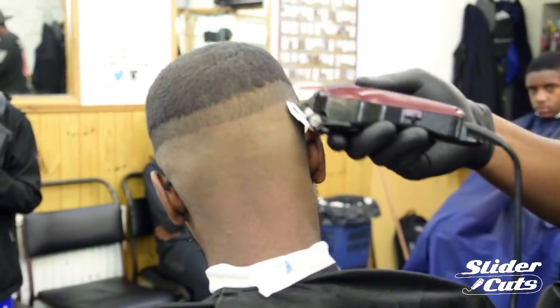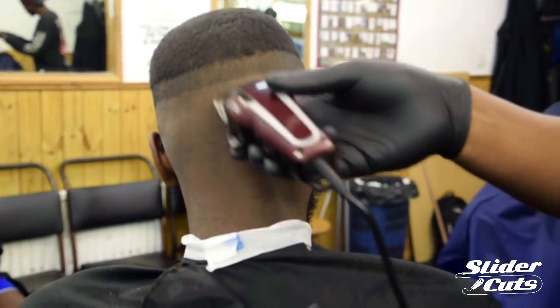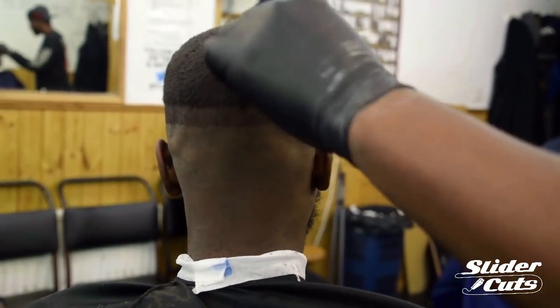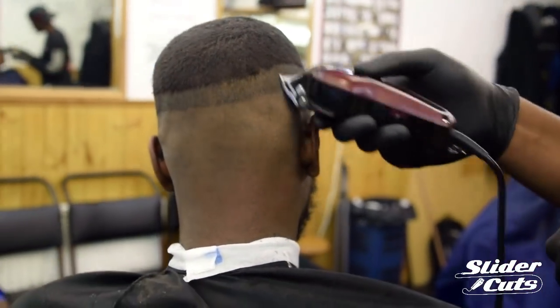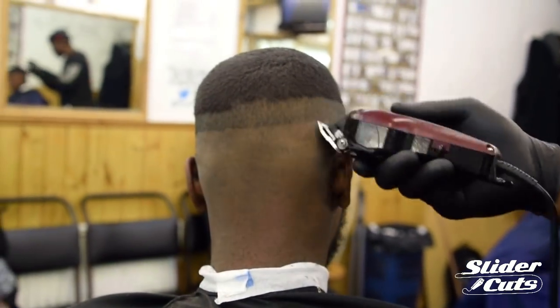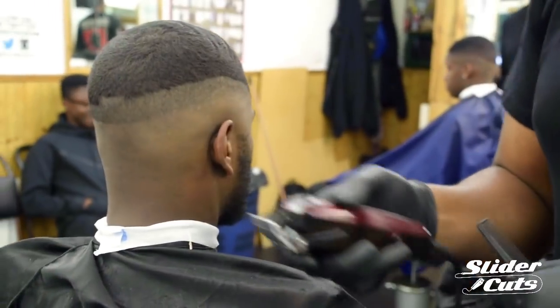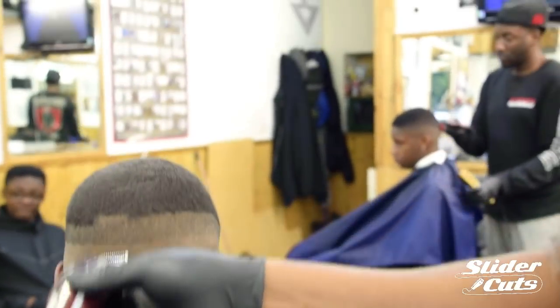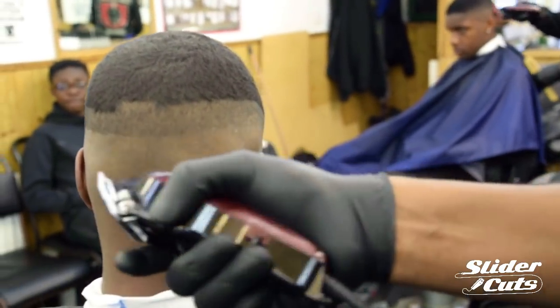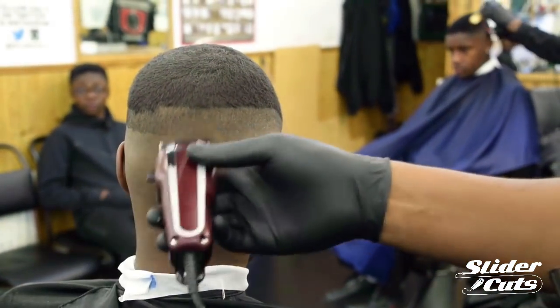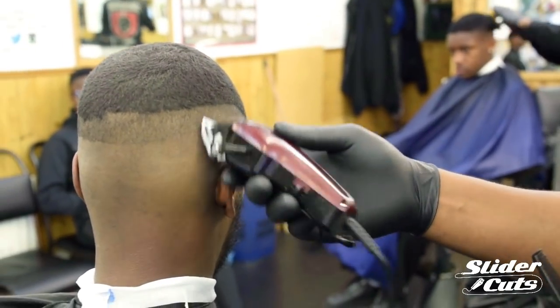So in fading it now, because we need to fade out this line, since I used a 0.5, the whole purpose of a fade is to go from one level to another. So we're already at 0.5, now I need to fade this out into skin, which will be 0. Remember the steps which I taught you in other videos: if it's a 0.5, then you want to go to 0.4, 0.3, 0.2, 0.1, and then 0, and that'll create a fade.